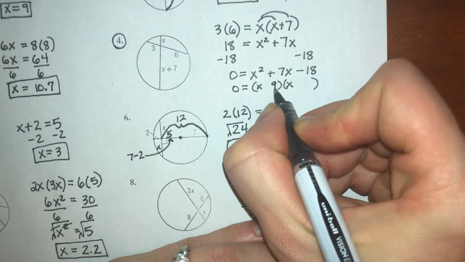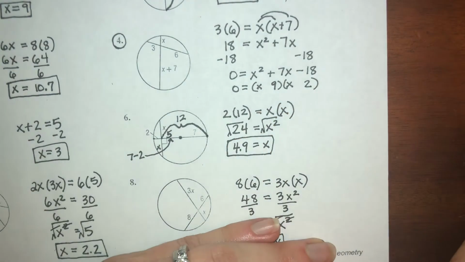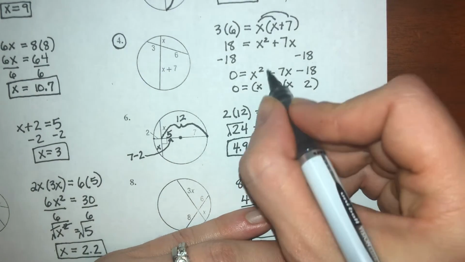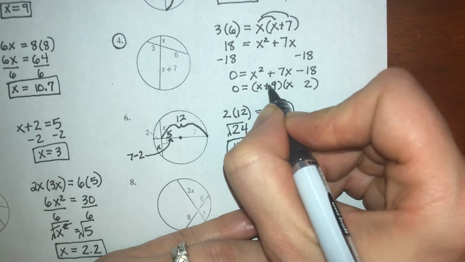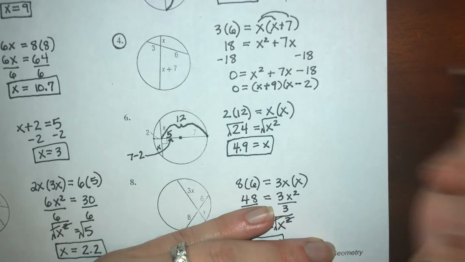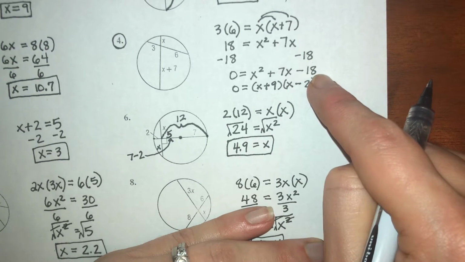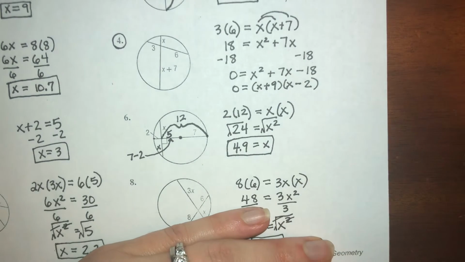So we're going to have a 9 and a 2. And we want our larger term, the 9, to be the positive one so that the 7x comes out to a positive, and then a negative 2 so that positive 9 times negative 2 is negative 18. We basically undid the FOIL multiplication there.